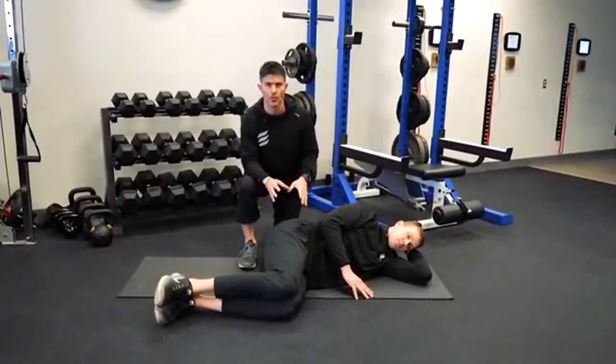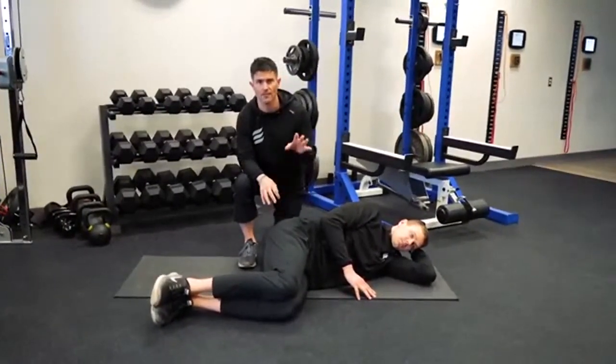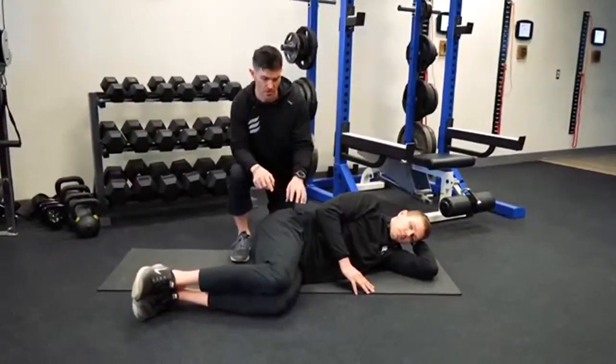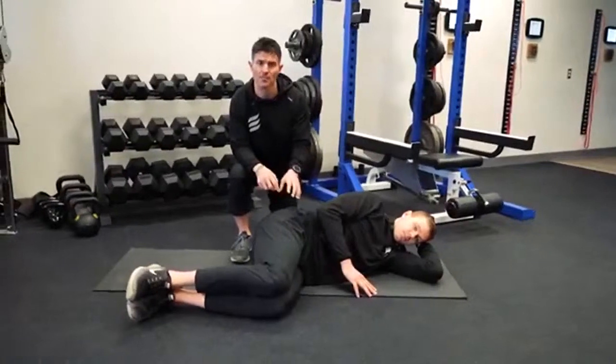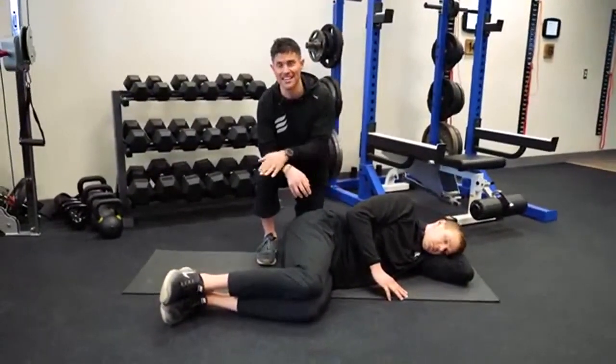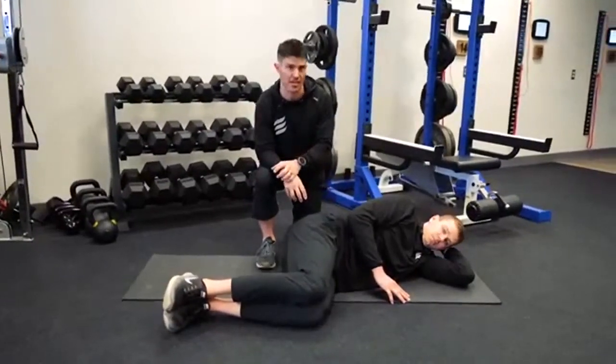Let's get into it. In keeping with the restoring of the pelvic alignment, we're going to work on the abductors of the dominant side. So we just stretched out Ryan's groin muscles on his right leg. Now we want to target the muscles that do the opposite of what the groin does. That's again, extending the hip and externally rotating the femur.